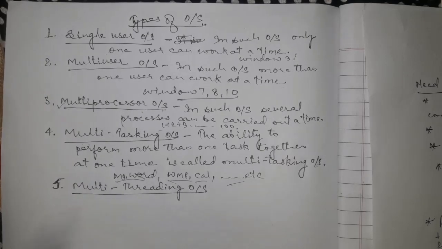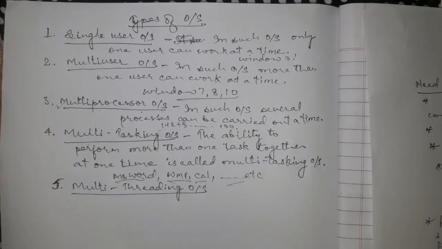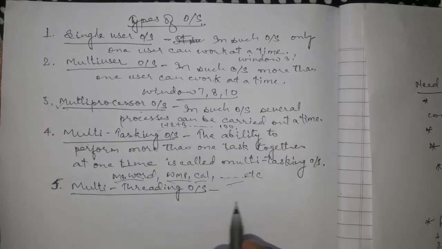Multi-threading operating system. Here you should be very clear that one application, one process has many threads, and these threads simultaneously go into the computer and get completed, and that type of operating system which manages multiple threads, multiple processes to be completed at the same time is called a multi-threading operating system. You can write like this: multi-threading operating system.